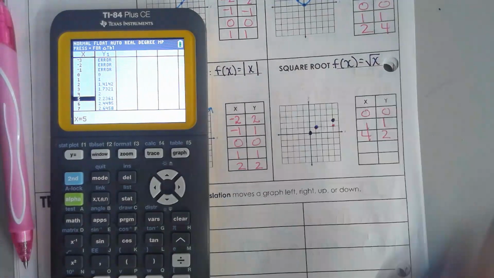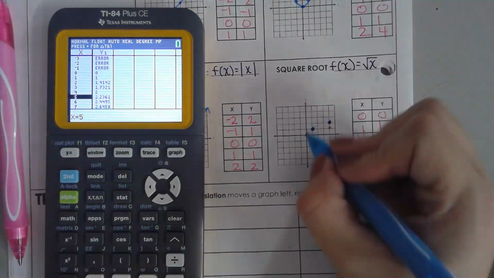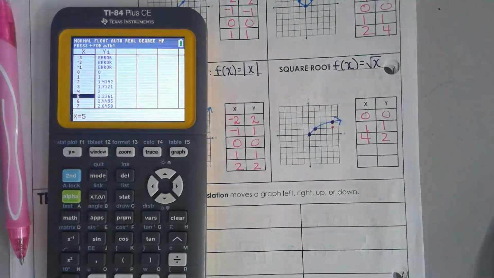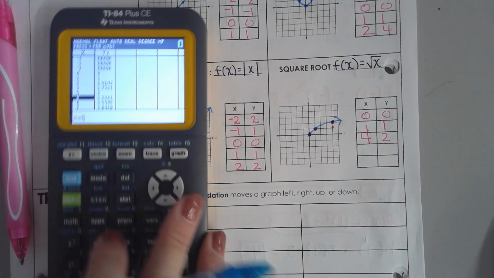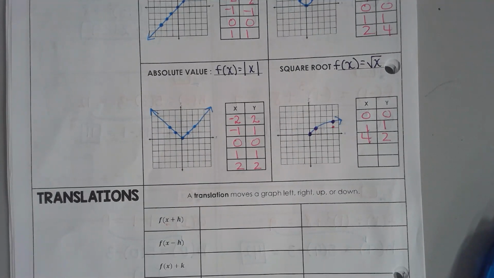Yeah, I mean, you could put the decimals, but these boxes are so tiny, you don't need to do that. That's what a square root function looks like. It's just like a fancy, weird curve thing that goes to the side. So, if I say quadratic, U shape. Absolute value is V shape. Square root does that. And linear is a straight line.